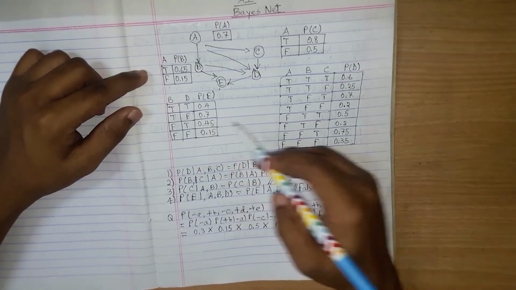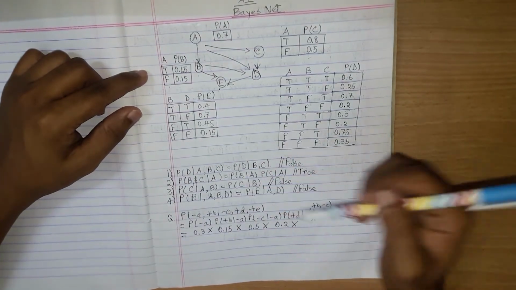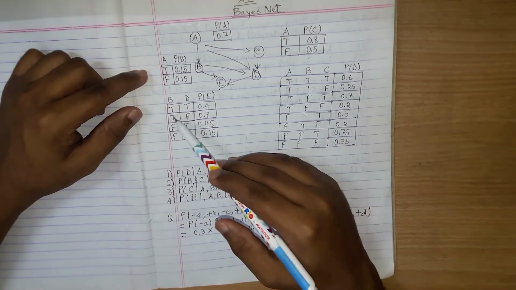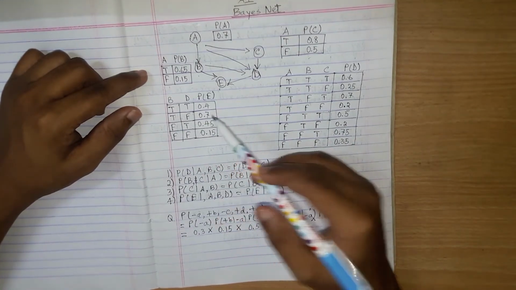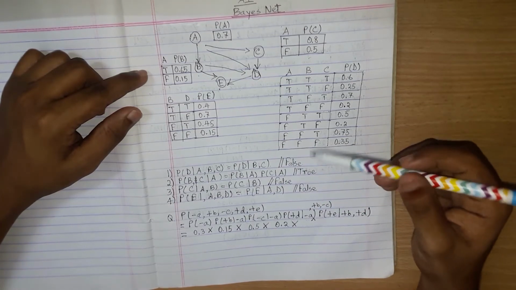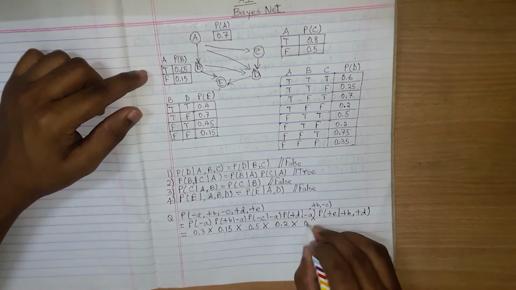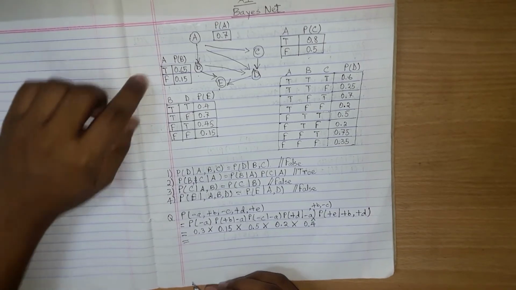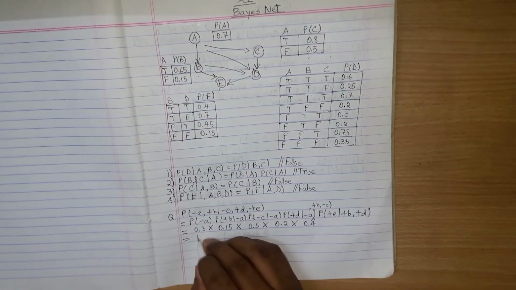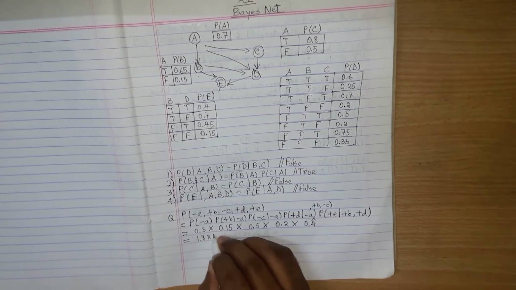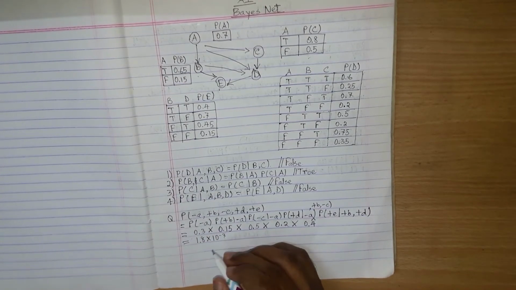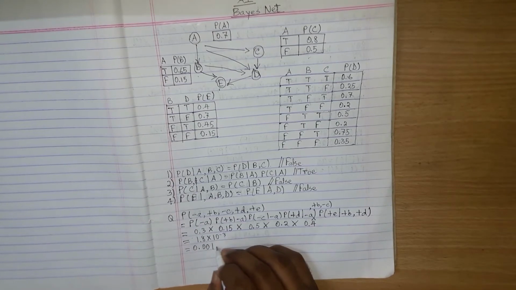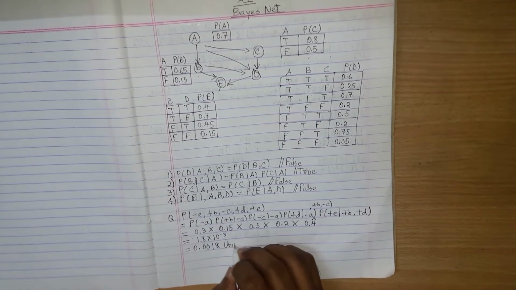Plus B and plus D are both true, so T and T gives 0.4 because it's positive. So you're just going to multiply all these things together, and this should be around 1.8 times 10 to the power minus 3, which is basically 0.0018. So that's the answer.